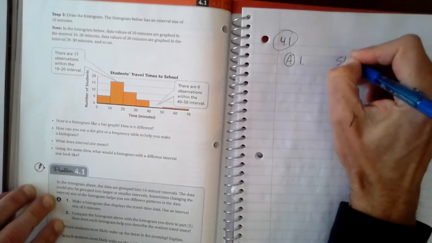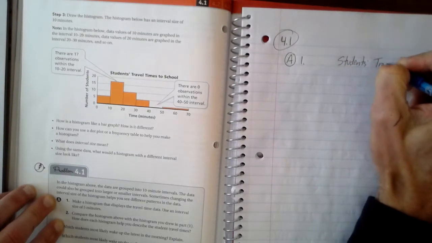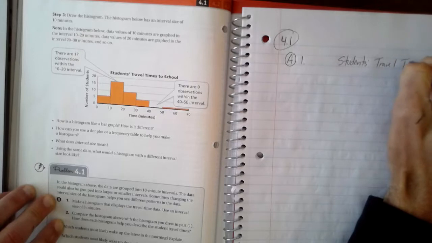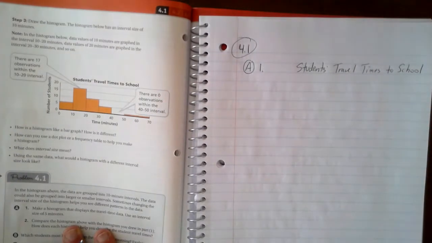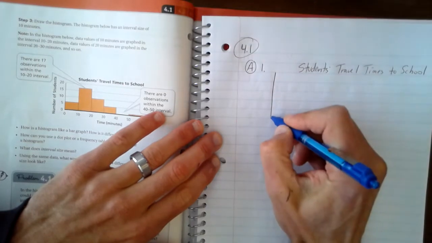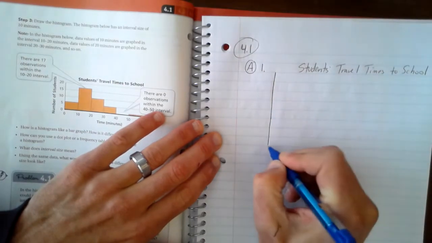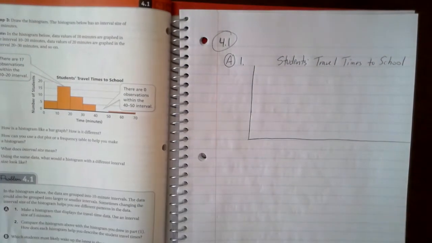Students' travel times to school. And remember, if I'm going too fast, hit the pause button right on the video, catch up to me, and then unpause. Now I'm going to have a y-axis and an x-axis. And remember, my intervals now are going to be every 5 minutes.